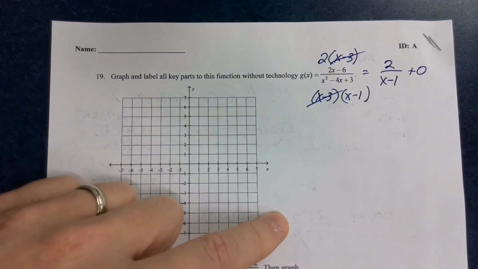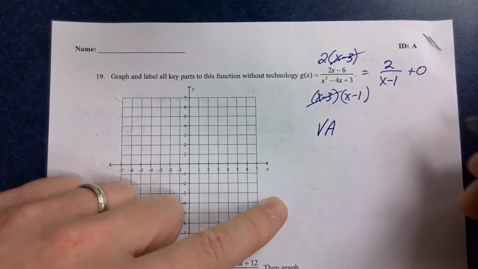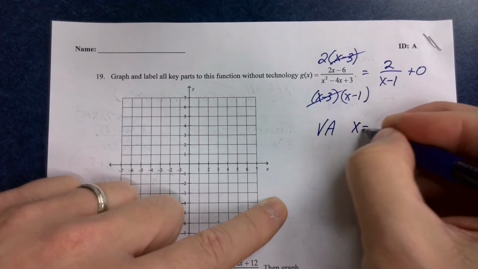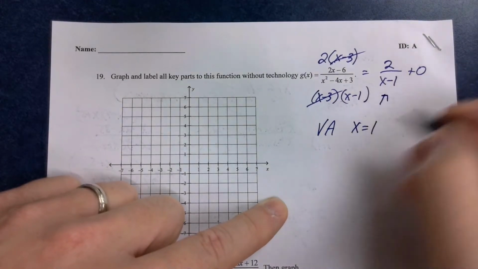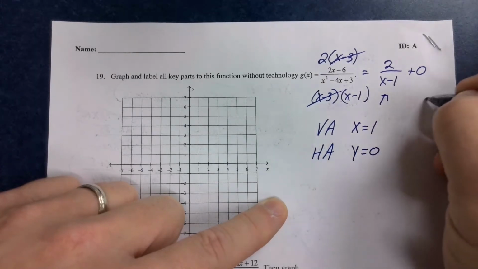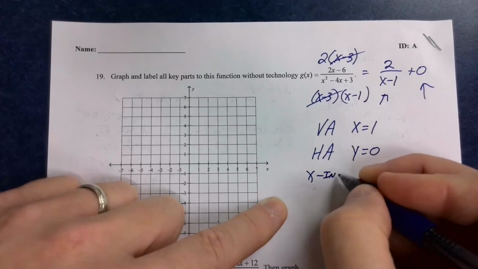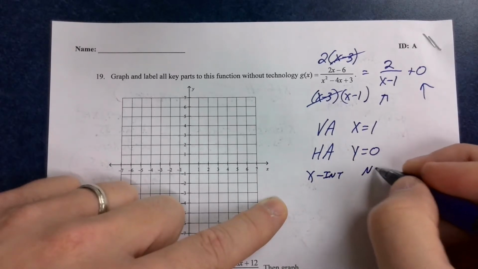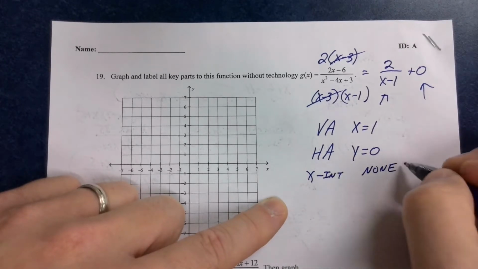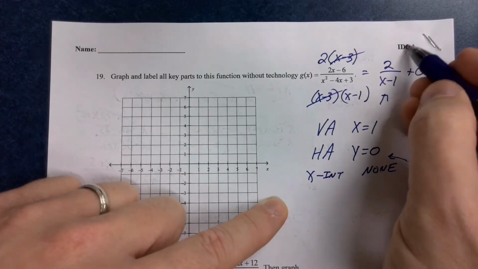So in terms of some of our stuff, vertical asymptote is going to be at x equals 1 from that. Horizontal asymptote is going to be at y equals 0 from that. X-intercept is going to be none because of the fact that the horizontal asymptote is 0, or there's nothing left up in the numerator spot.